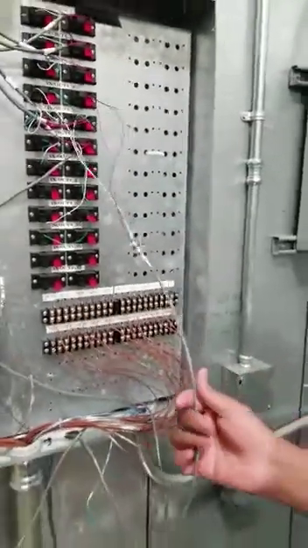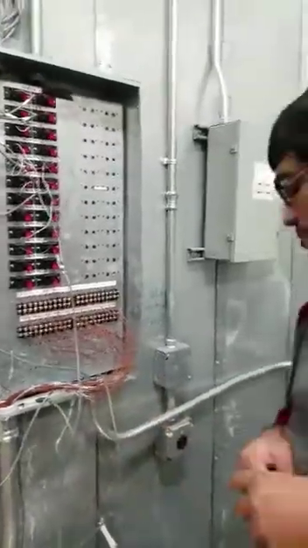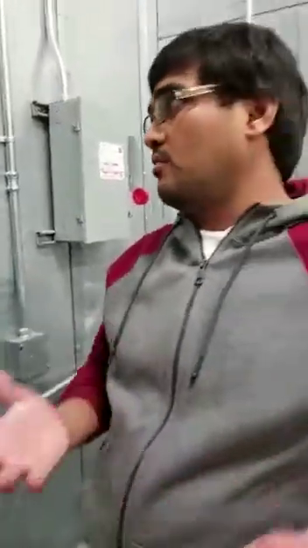Now from the control room, we can debug this pressure transducer and check whether it is working properly or not. And we can also calibrate this pressure transducer based on our measurement.